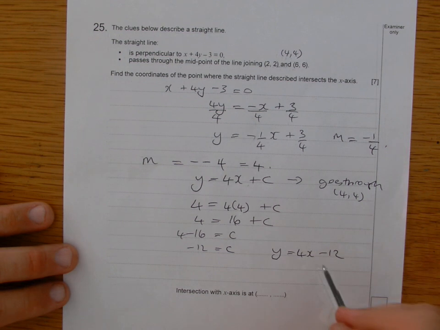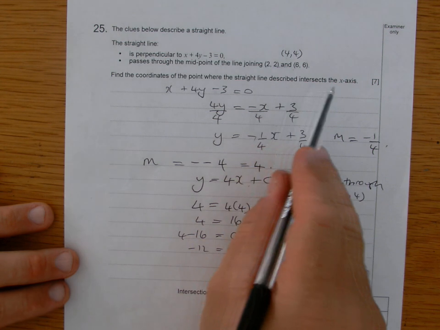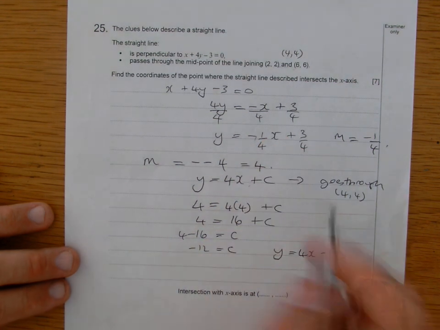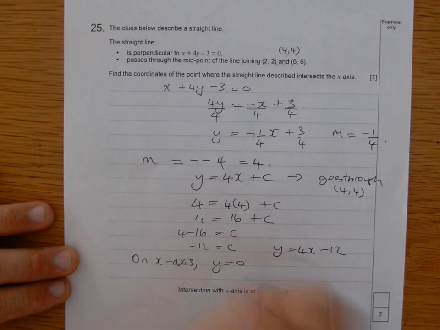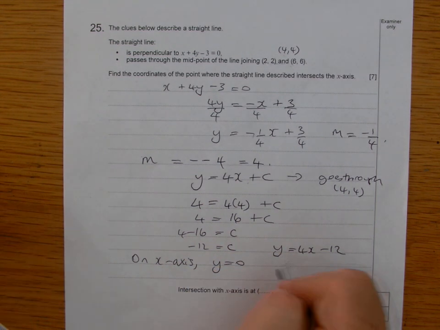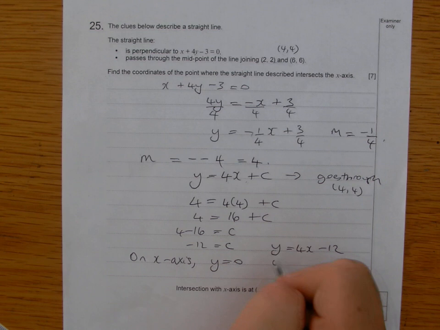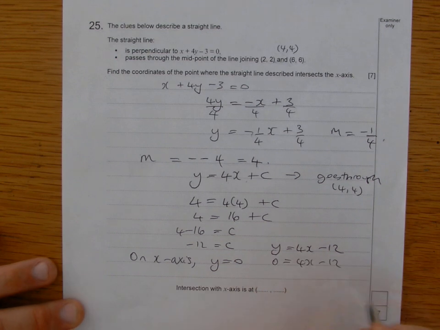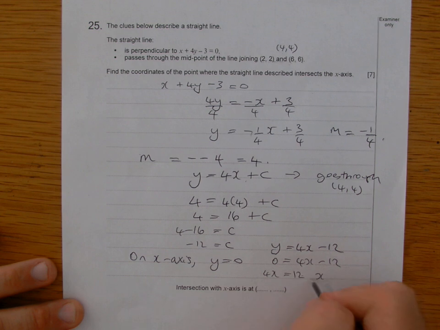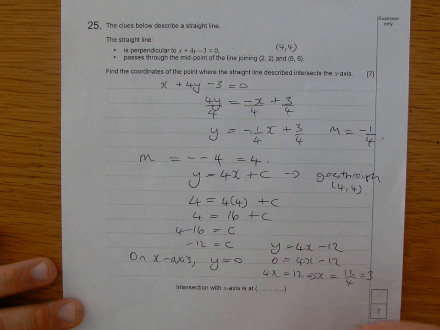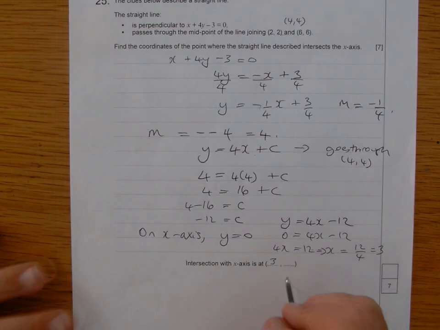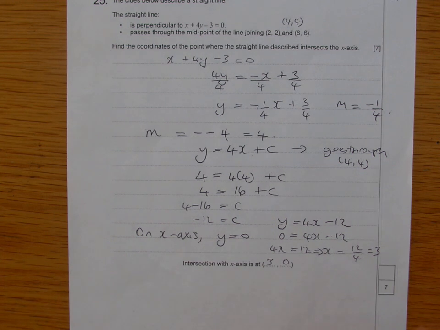And then we've got the equation of the line, and all it's asking is where does it intersect the x-axis? Well, of course, on the x-axis, y is 0. So if you think about the x-axis, y is 0. So you put 0 there, and you just solve that, and you can work out x then. So we've got 4x is 12. So x will be 12 divided by 4, which is 3. So we'll have x equals 3 as our point, and of course y will be 0 on that x-axis.